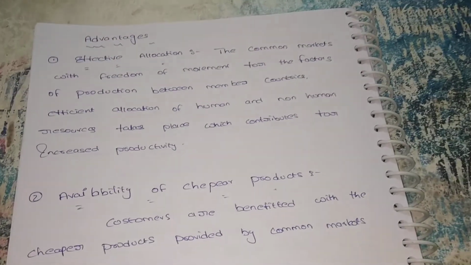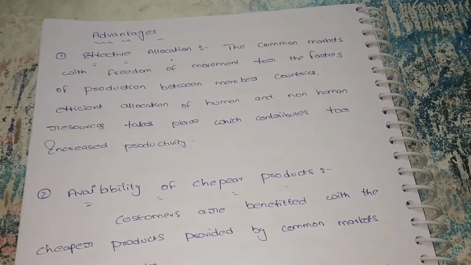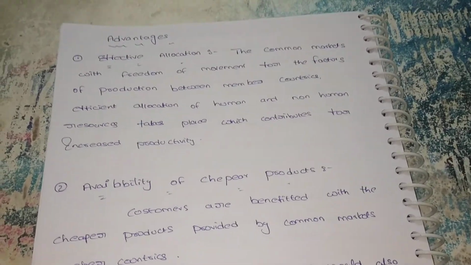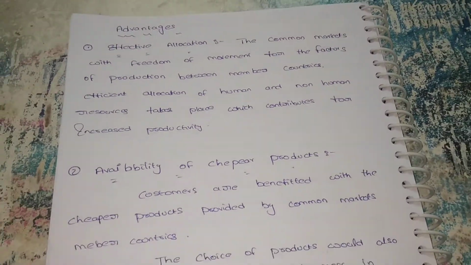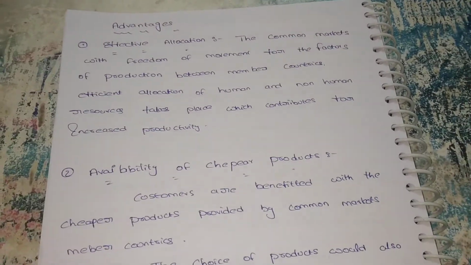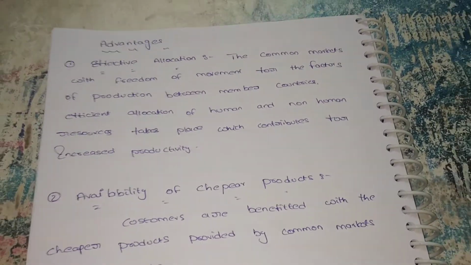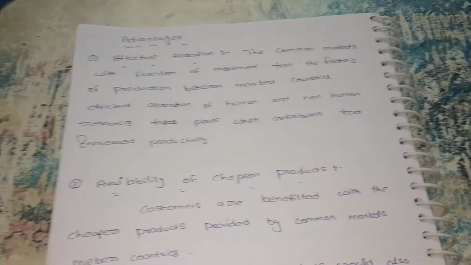Up to now we discussed what the common market is, some definitions, and also some of the objectives for the formation of the common market. We are continuing our lecture. Our topic is advantages and disadvantages of the common market.